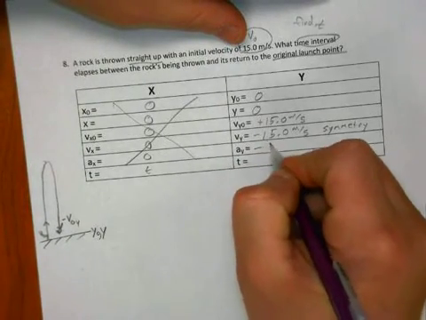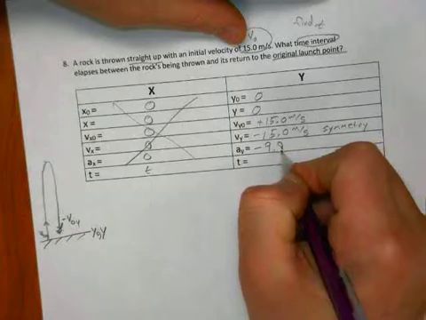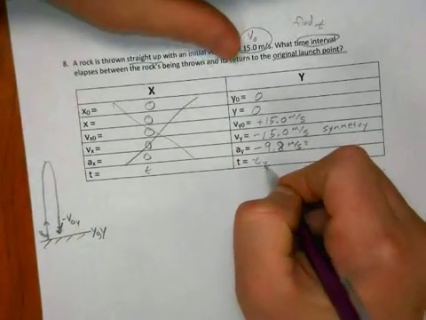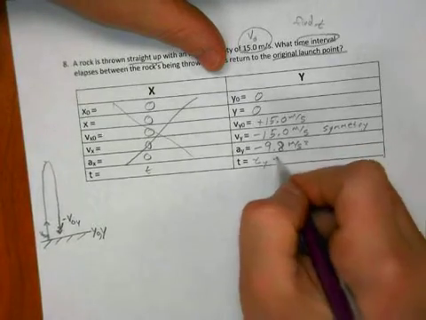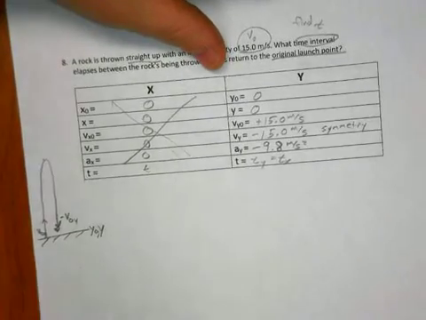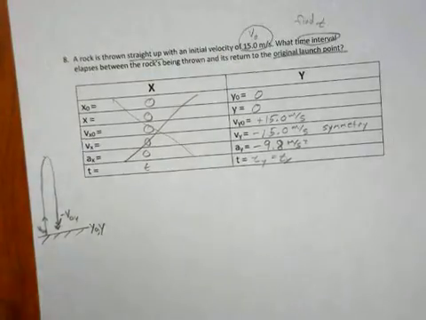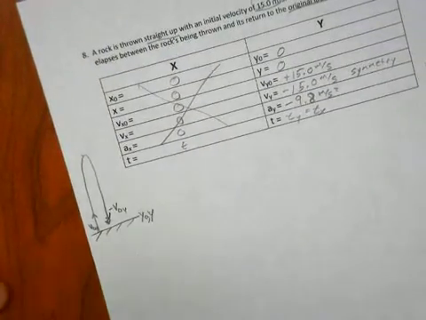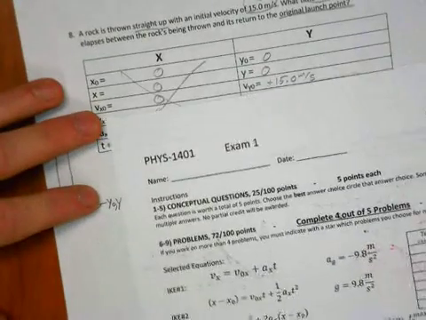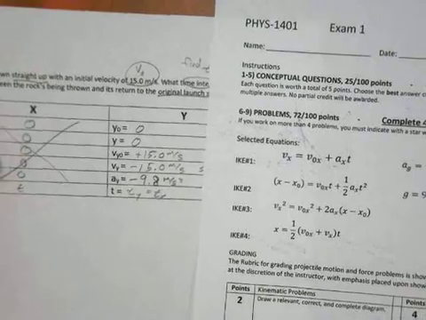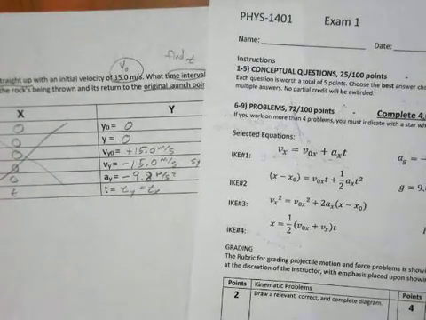So the acceleration we know is always negative 9.8 meters per second squared, and t equals t_y. It's just a formality with the time. So if we look at the equations given to us, we need to find something that's going to have time in it.